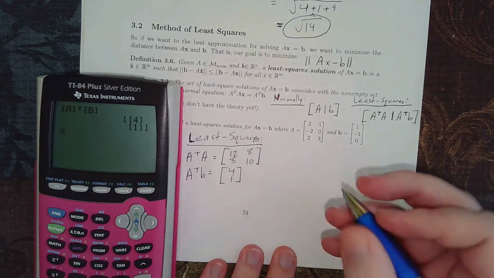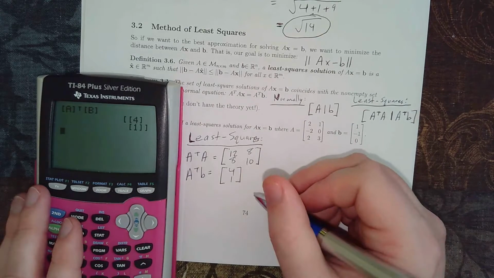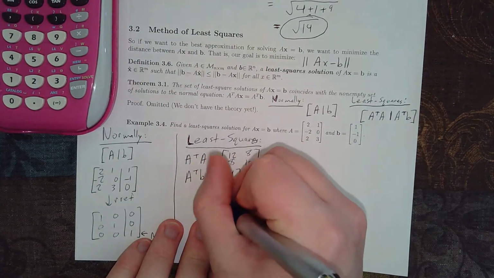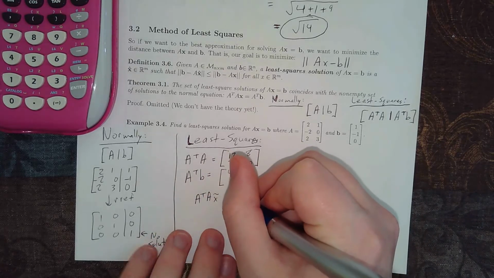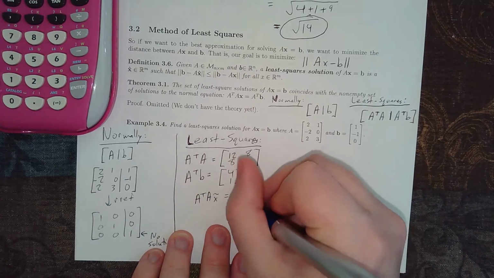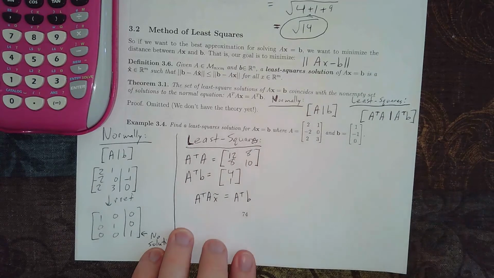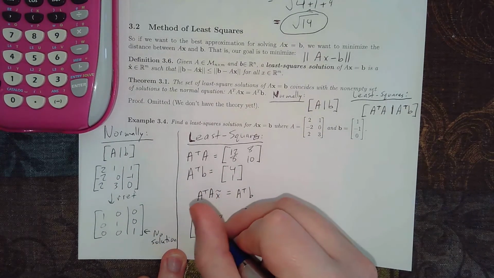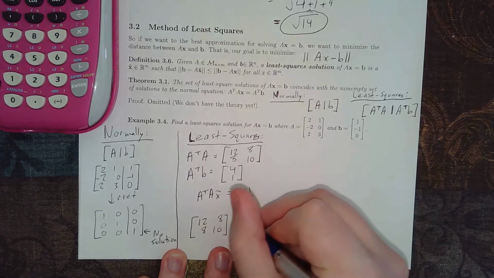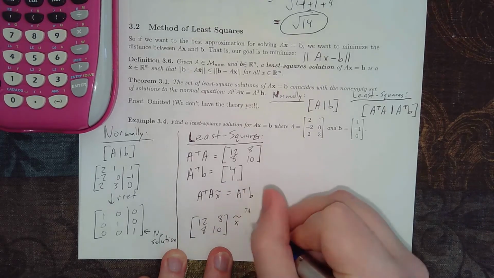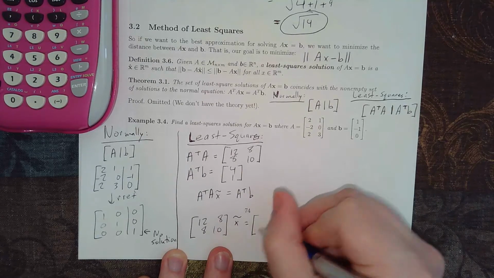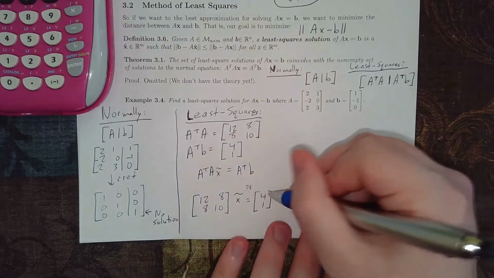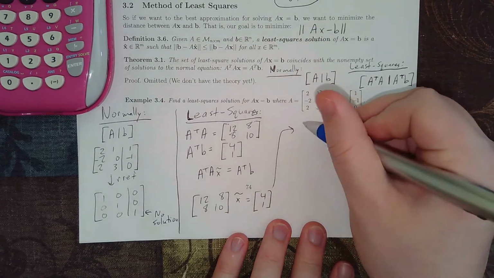And so here what we're saying is we're trying to solve the equation A transpose A x tilde equals A transpose B. So in other words, we're taking 12, 8, 8, 10 times whatever x tilde is, and we're supposed to get 4, 1 as a result. And so if we want to solve this, we'll put it into a matrix.